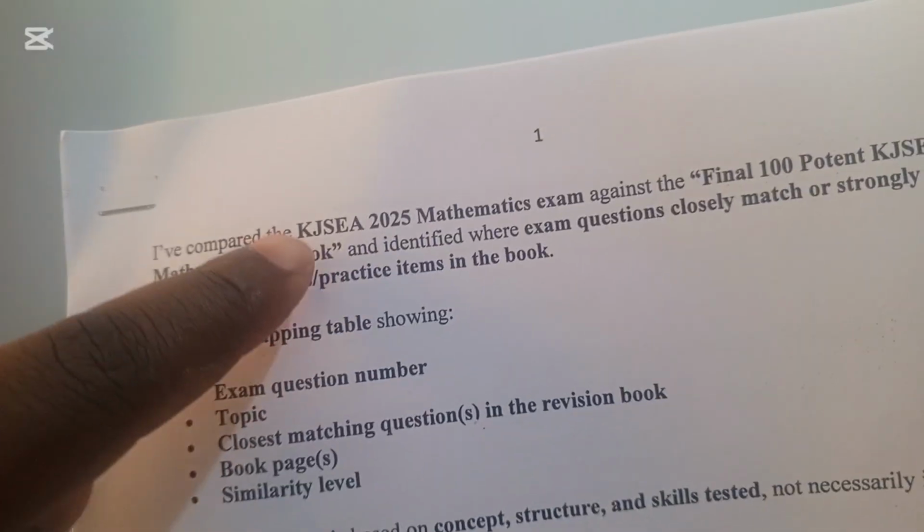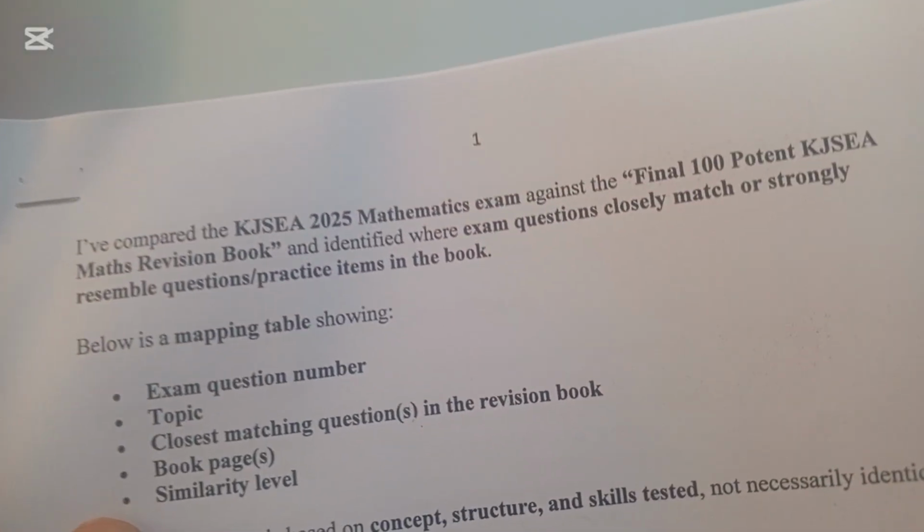Now, I went on to ask another AI platform and compared my book and the exam. My book was titled Final 100 Potent KJSEA Maths Revision Book. This AI platform did not capture the book's title, but the document title that I uploaded. And here is the exam that I uploaded. Now, listen to what this AI platform says.